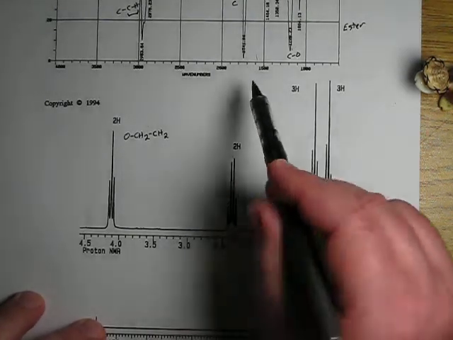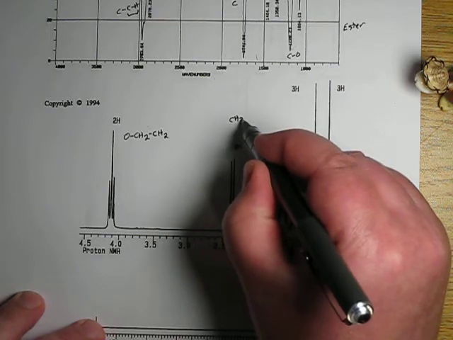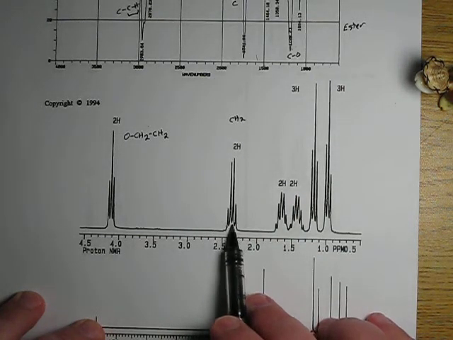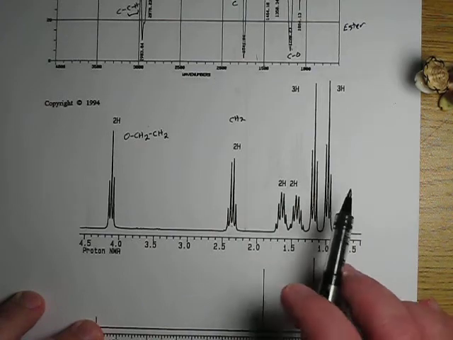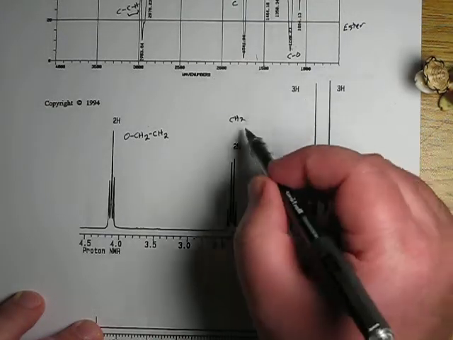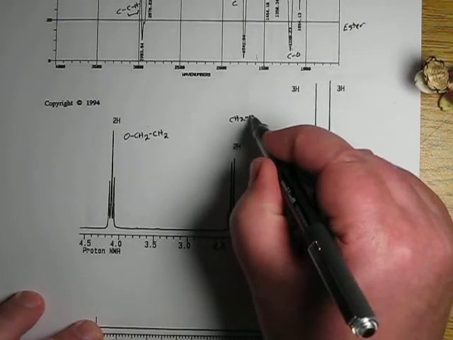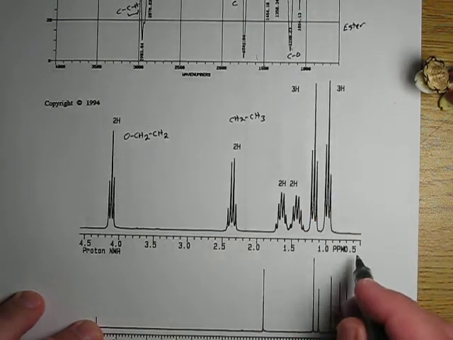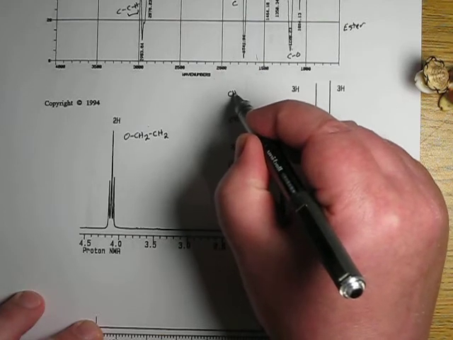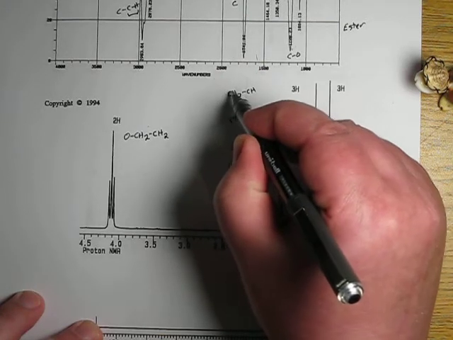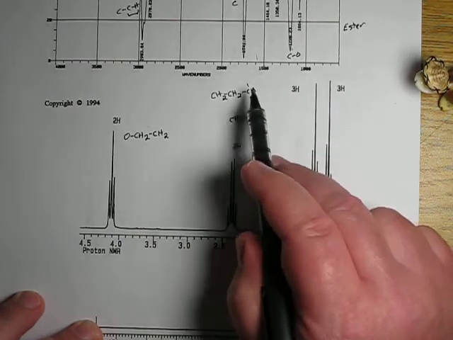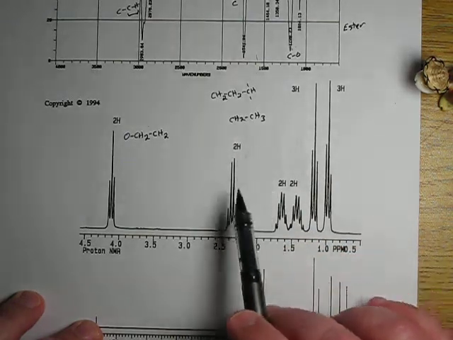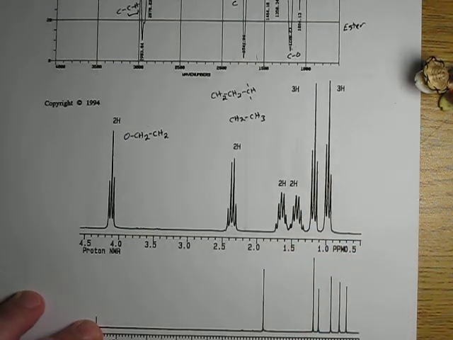2 hydrogens. Well, that's probably a CH2. Oh, it's a quartet. Why is it a quartet? Well, that means there are 3 hydrogens next door. And at this point, I could say, how do I get 3 hydrogens next door? Well, the most obvious way is a CH3 next door. That'll work. However, it could be that the CH2 has a CH on one side and a CH2 on the other, because a CH and a CH2 will also give us 3 next door and give us a quartet.